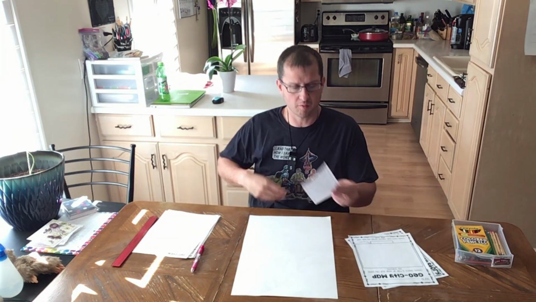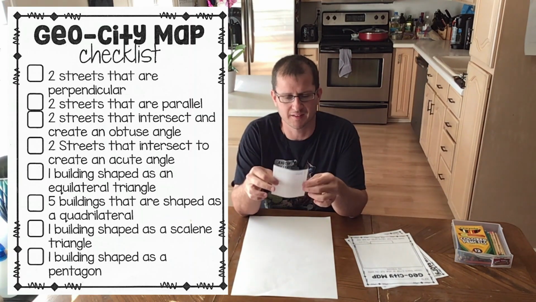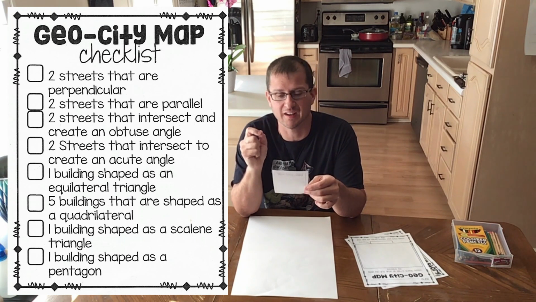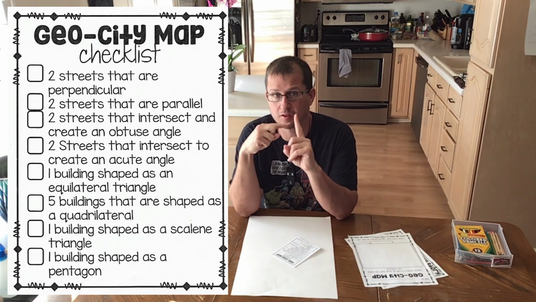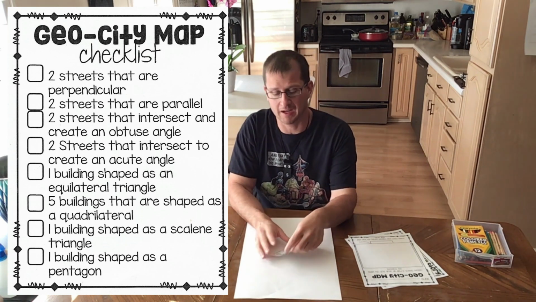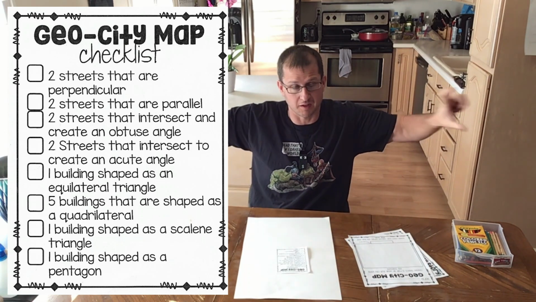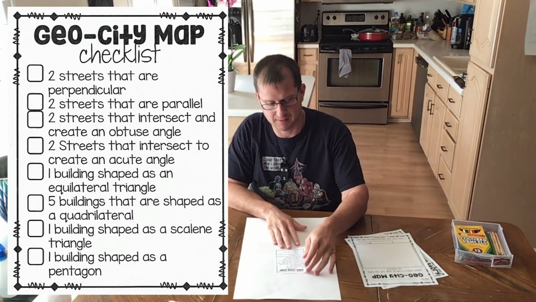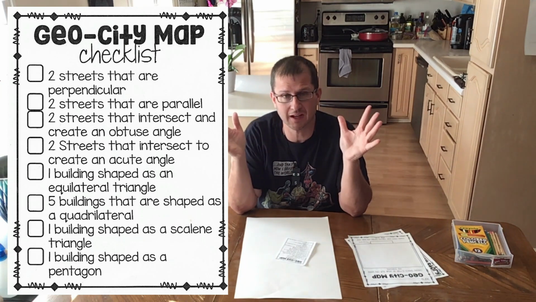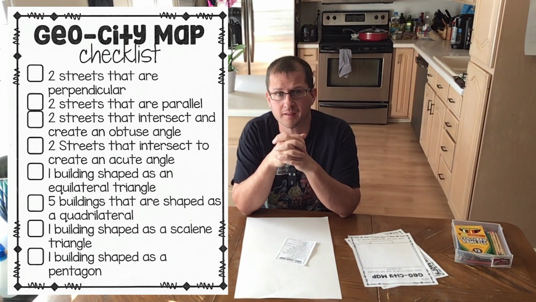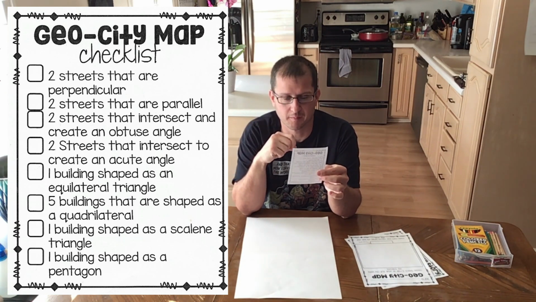Now, if we go over our Geo Maps Checklist, okay, our Geo Maps Checklist tells us all of the things that we need to have in our city. You want to have two streets that are perpendicular, so you should have at least two rows that make that 90-degree angle. Two streets that are parallel, so you should have two roads that, if they could continue on forever, they would never cross. And then you need to have two streets that create an obtuse angle, so that bigger than 90 degrees, and two streets that create that acute angle, or smaller than the 90 degrees.